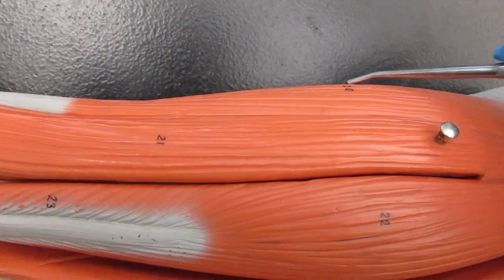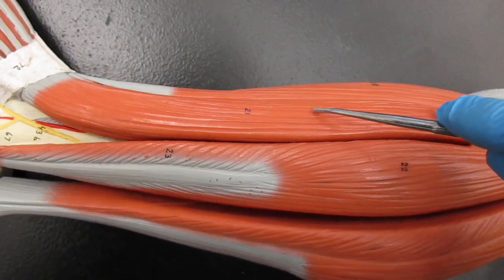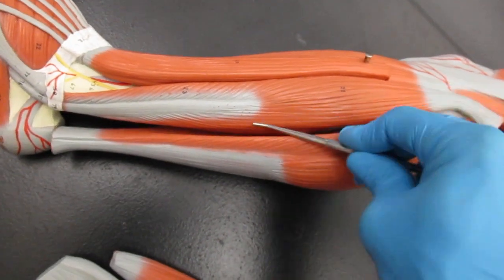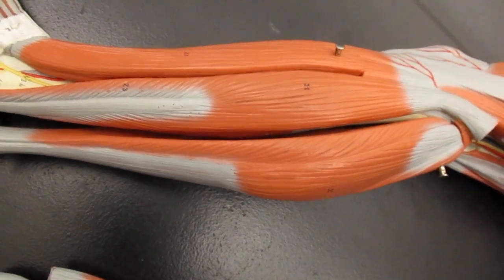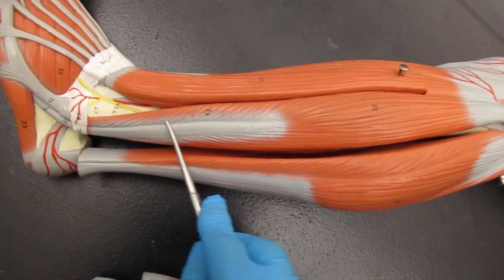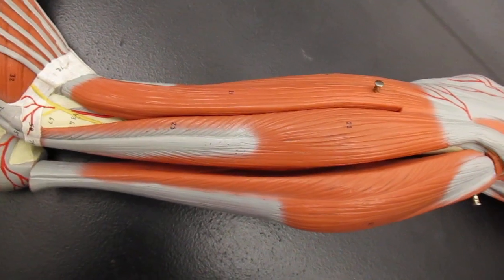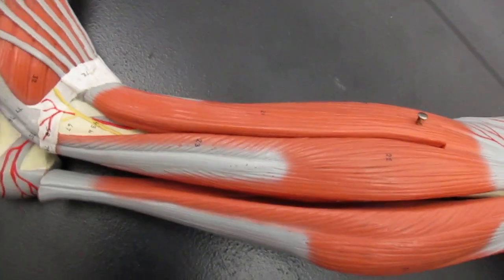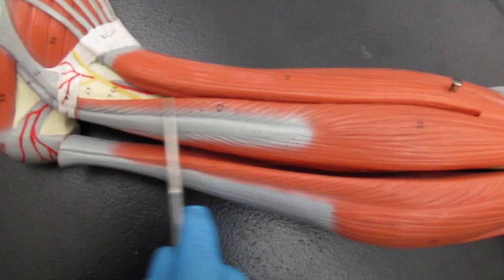So tibialis anterior, this right here would be the extensor digitorum longus. This next one here would be the peroneus longus, also called the fibularis longus. Fibularis longus or peroneus longus. And then right in here would be the fibularis brevis.